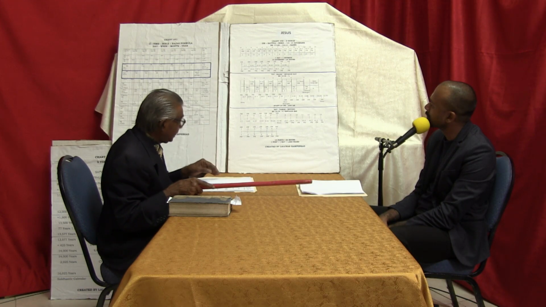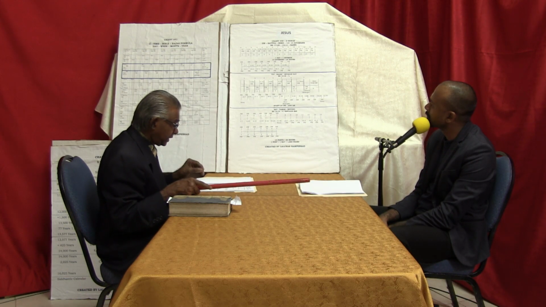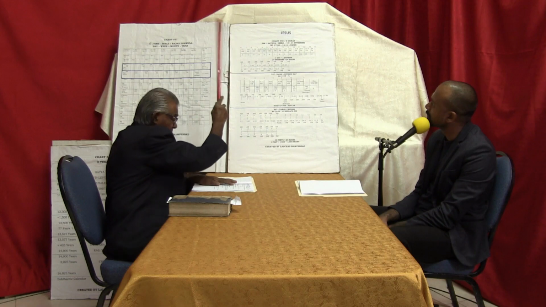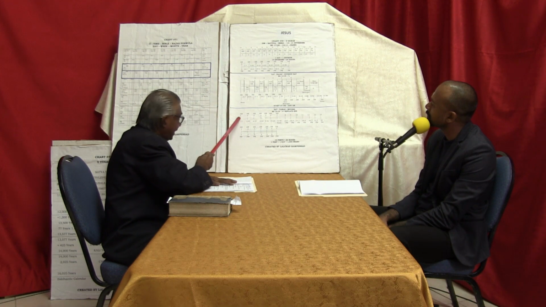Matthew 28:6. He is not here, for he has been raised. Even as he said, come see the place where he was lying. Now, pay attention. I'm reading these verses here, and we are translating them to the digital system here. Right? Time zero. You see the zero that sattva started? Is not here.